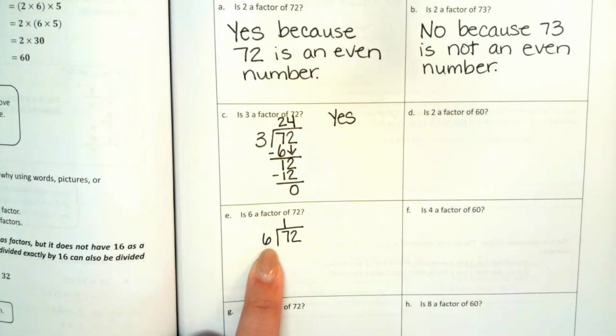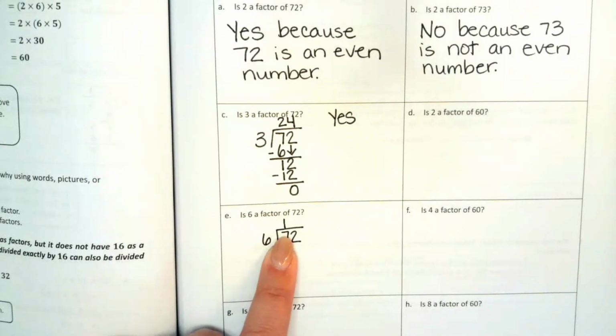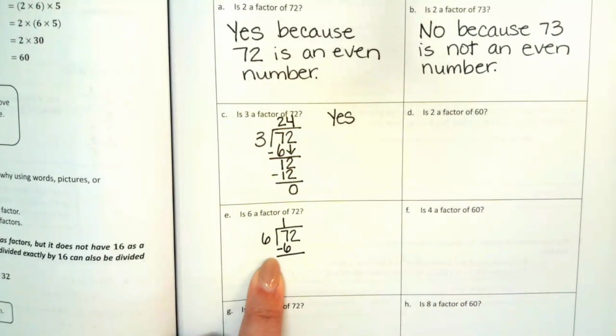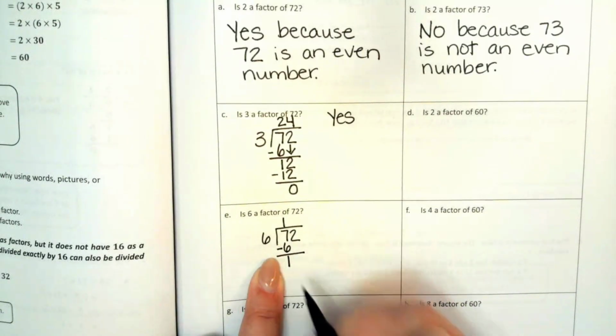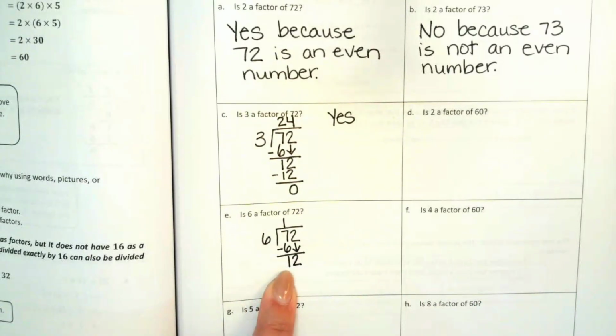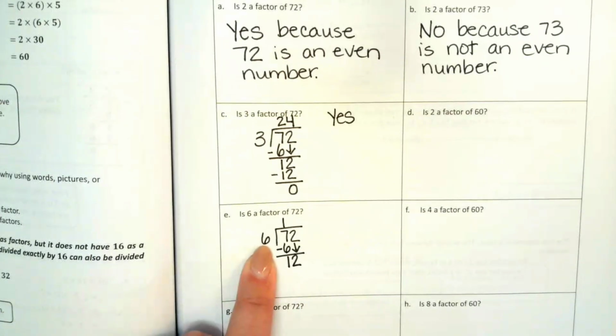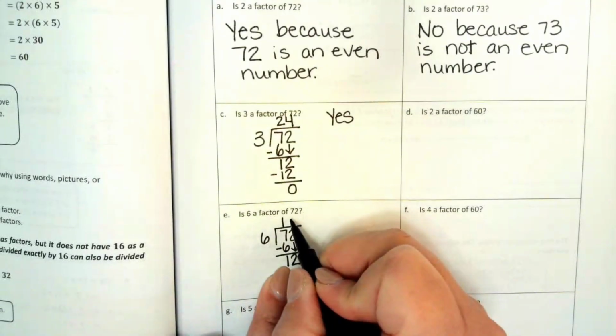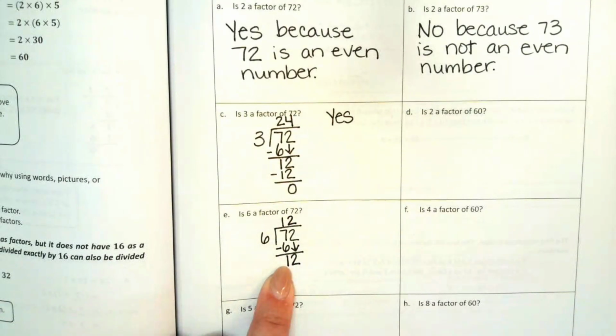Now multiply. 6 times 1 equals 6. Subtract it. 7 minus 6 equals 1. Bring down the 2. Now we have 12 and we need to divide. 12 divided by 6. 6 times something equals 12. Think of your 6's facts. Did you say 6 times 2? Good job. Write the 2 on top.